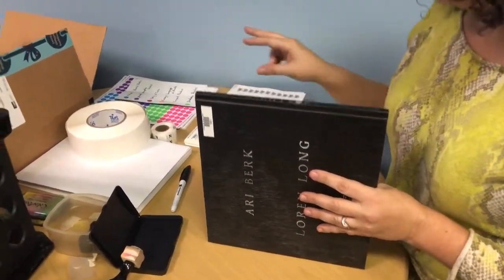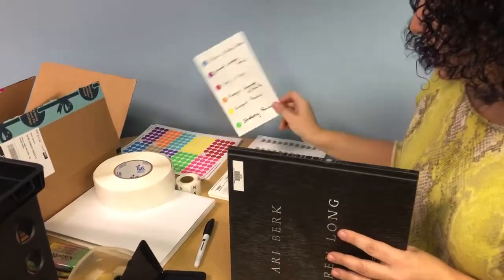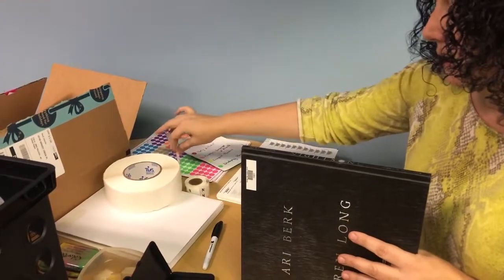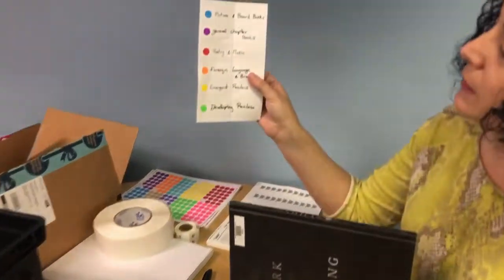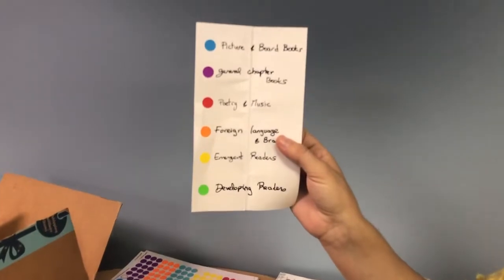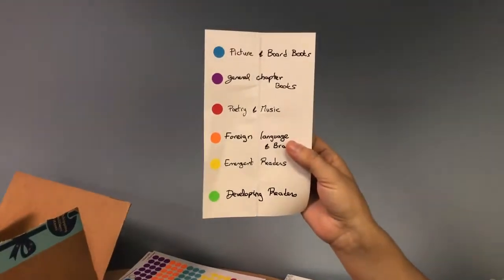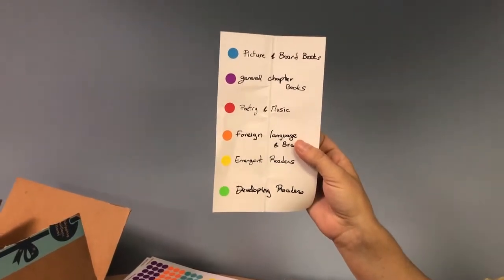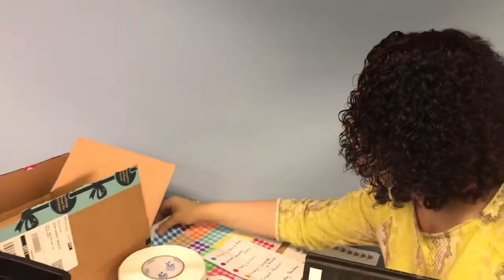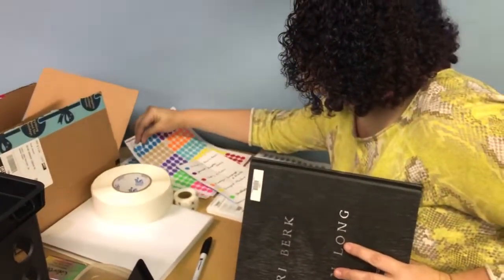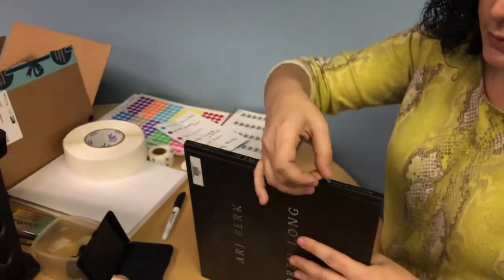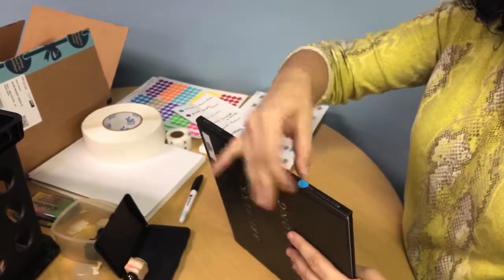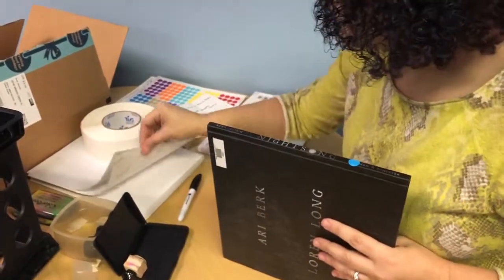Now I'm going to put the shelving information on the book. For that, I'm going to need three things: a dot, a label, and the label cover. I've made this chart that I will share with everybody of the different color codes that we're giving the books. Since this is a picture book, it needs to have a blue dot. So I'm going to grab my dot, and we're putting them on the bottom of the book.